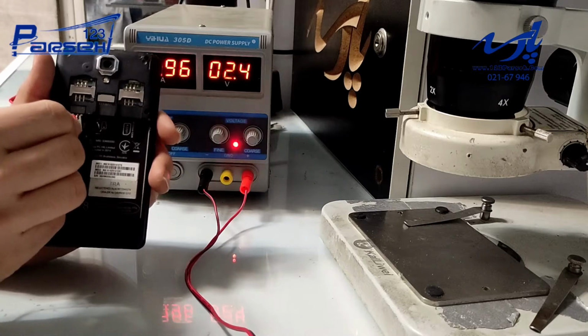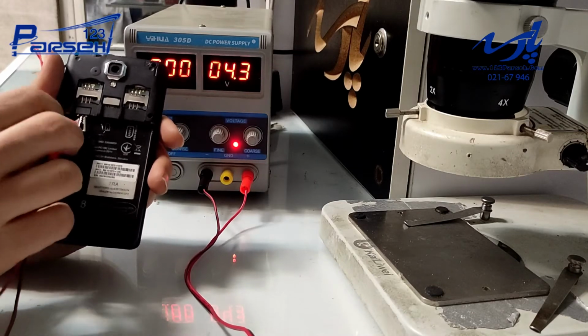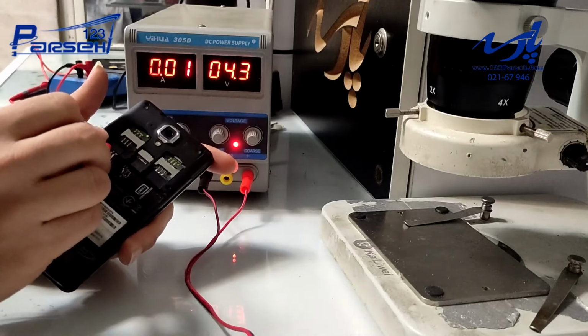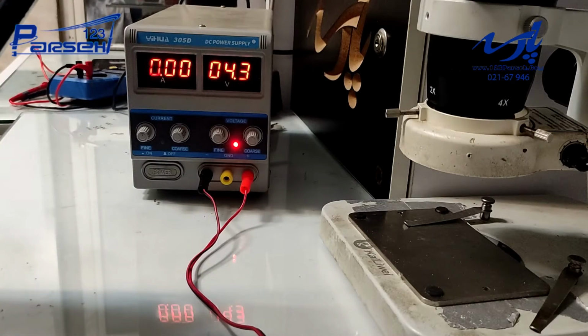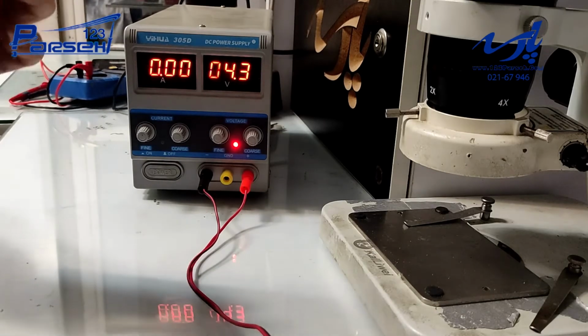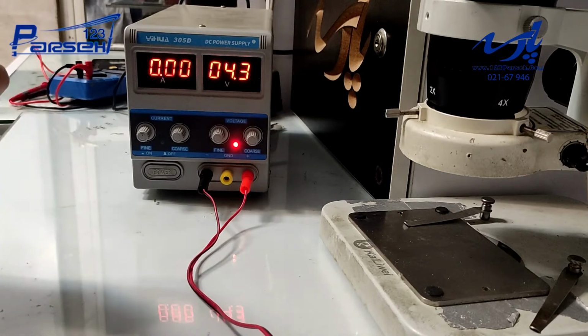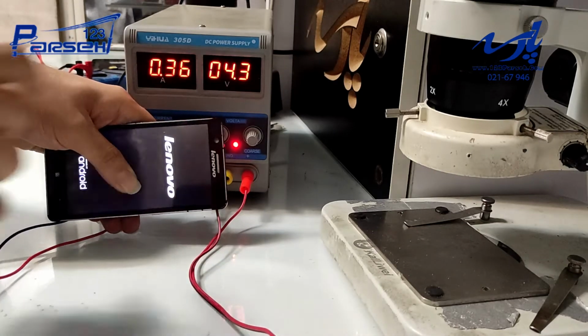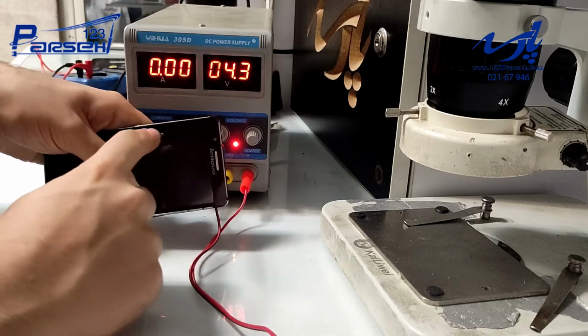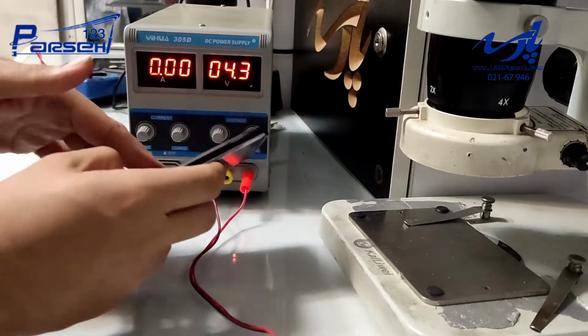Now I'm going to connect the positive. Be careful not to connect the negative and the positive together, because that might damage your device. If I can just connect it to this, that would be great. Now I'm going to push the power button. Oh, it's not connected. Sorry. Now, as you can see, the phone does turn on now.